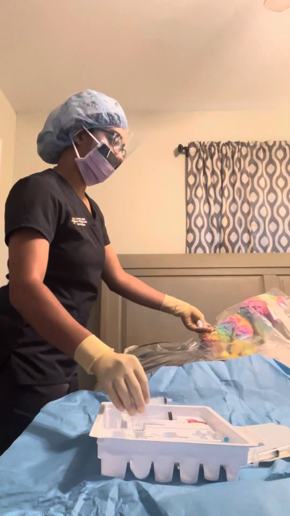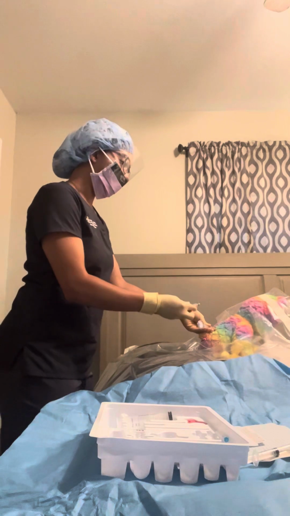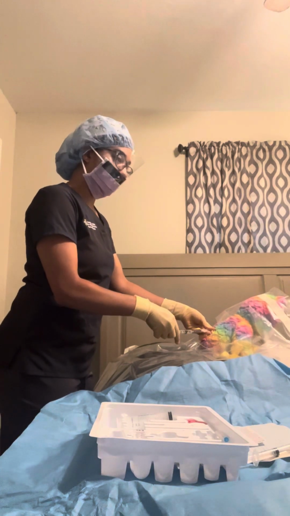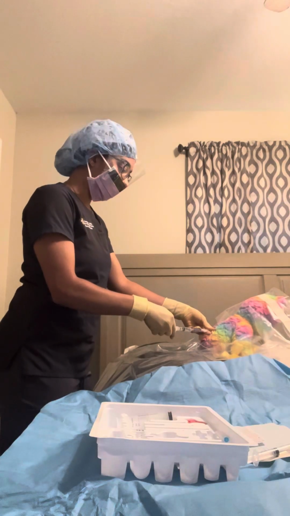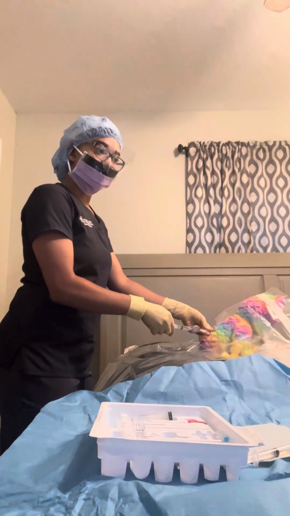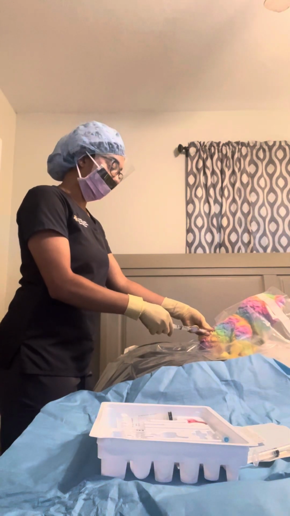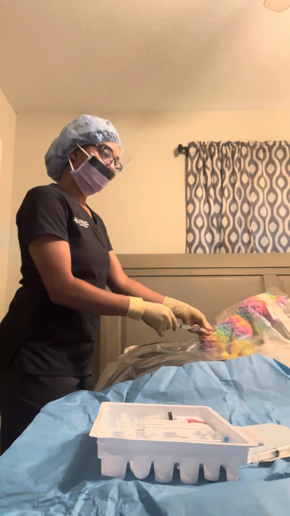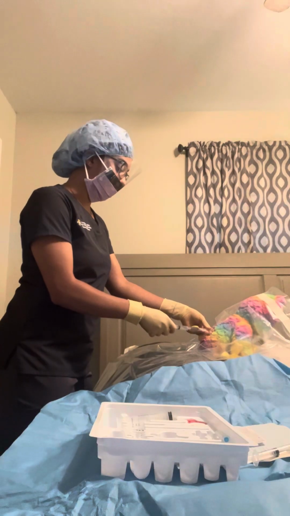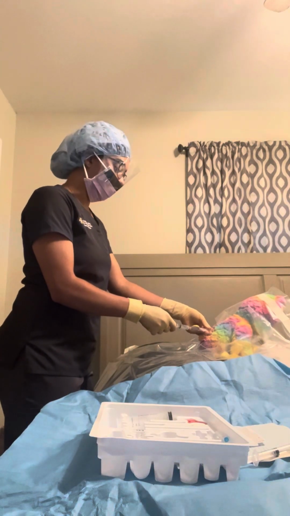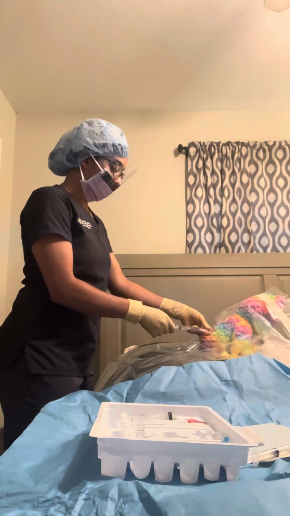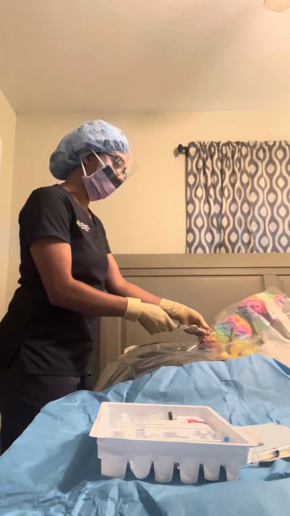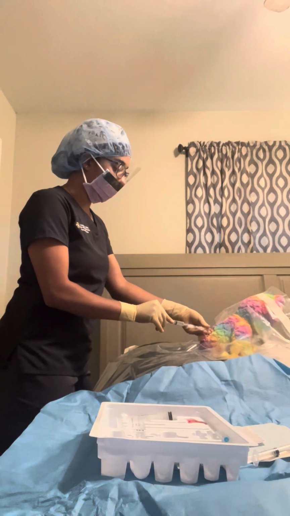I am now going to attach my 5 cc syringe with my lidocaine and epinephrine test dose and do an aspiration, making sure that I am negative for blood or CSF. After negative aspiration, I'm going to administer 3 mils of 1.5% lidocaine and 1 to 200,000 of epinephrine. Test those through this filter.